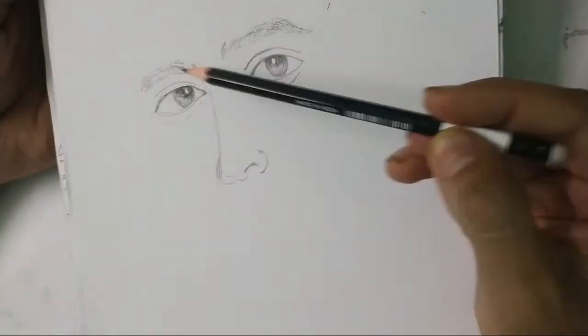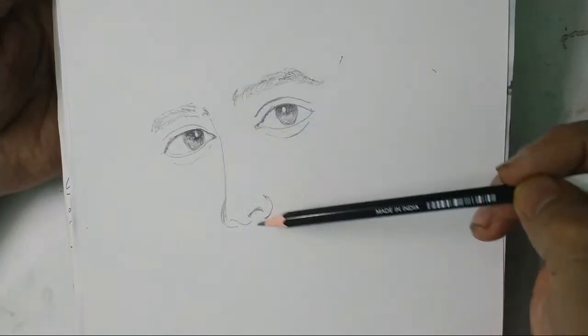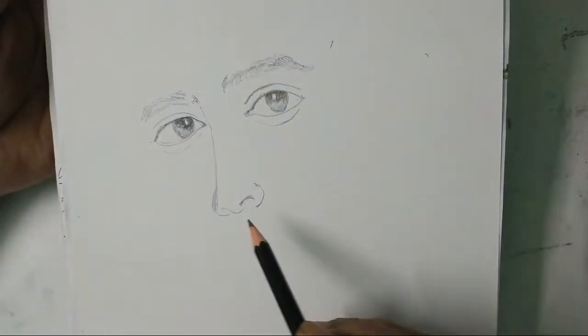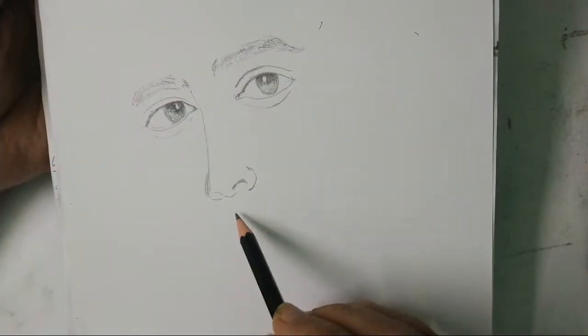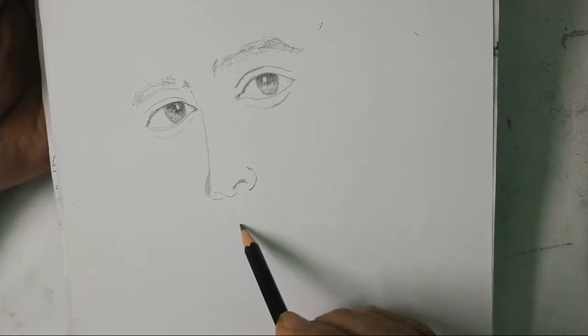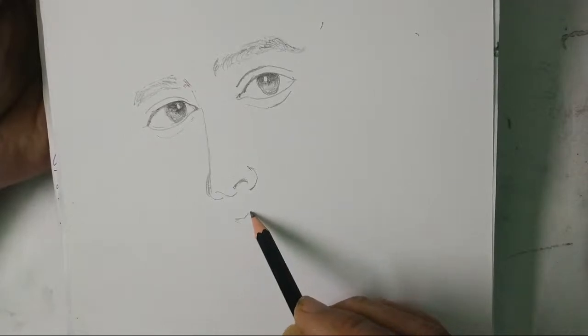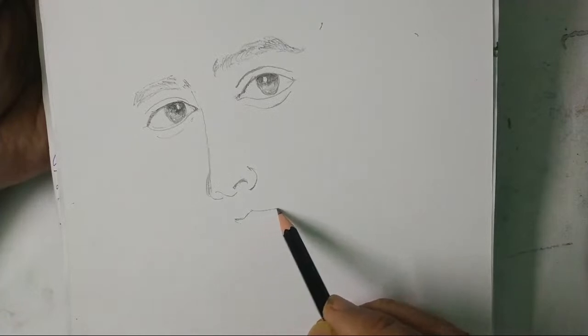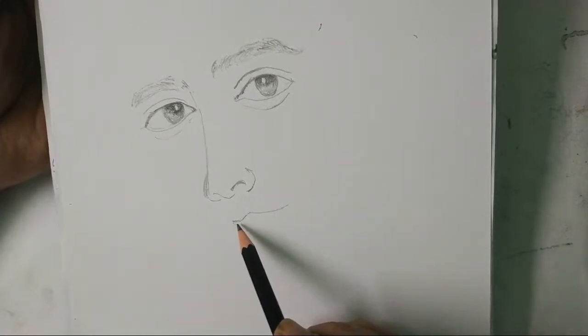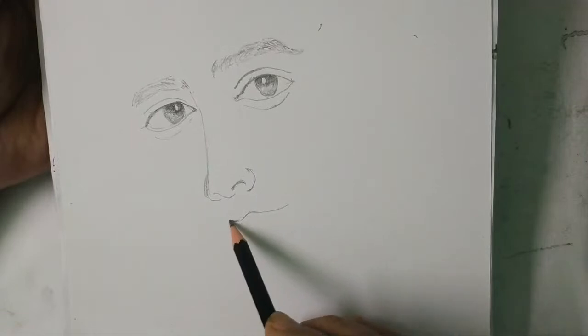Now the lips. Now this face will have an angle, so this lip will come here, and there is a gap between the lip and the nose. There is slight curve at the top.